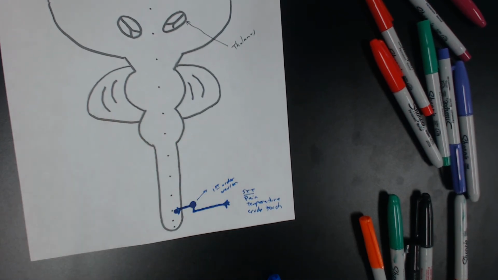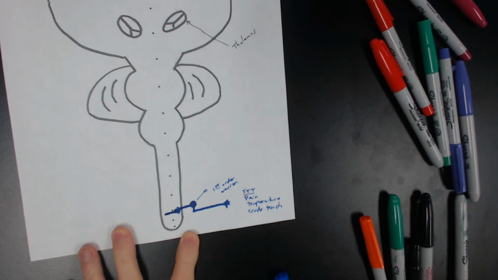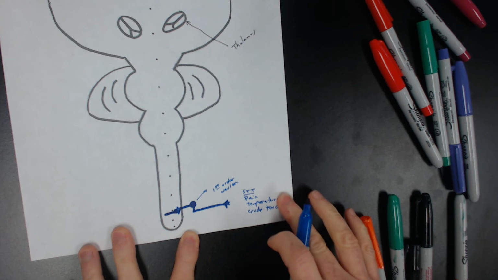You see that? Okay. So your first order neuron for STT synapses as soon as it comes into the spinal cord, and then the second order neuron crosses over to the other side. Okay, so you're receiving information on your left side.